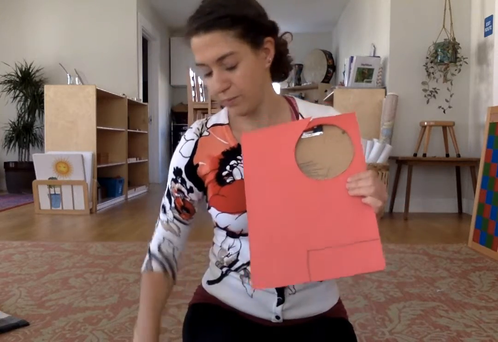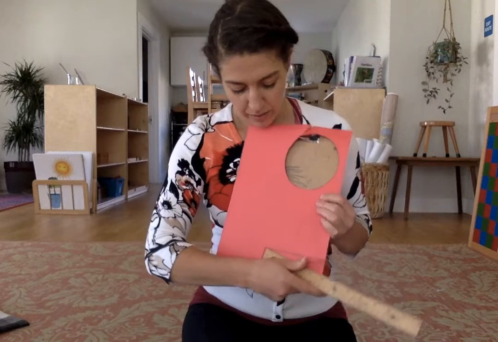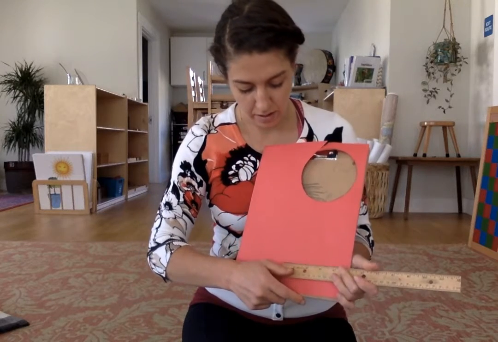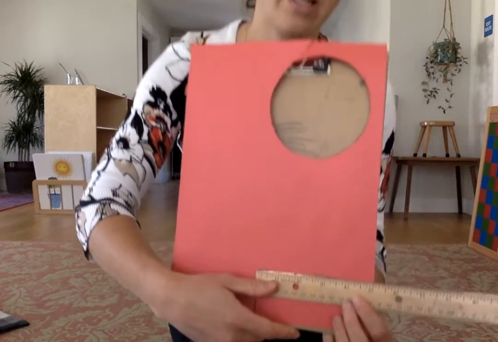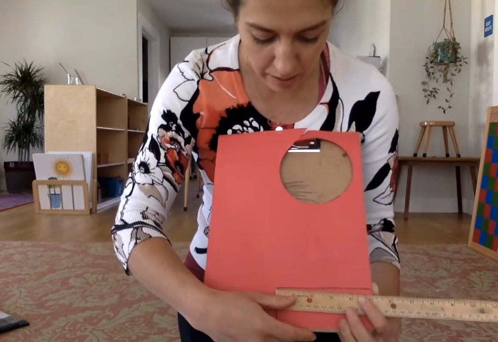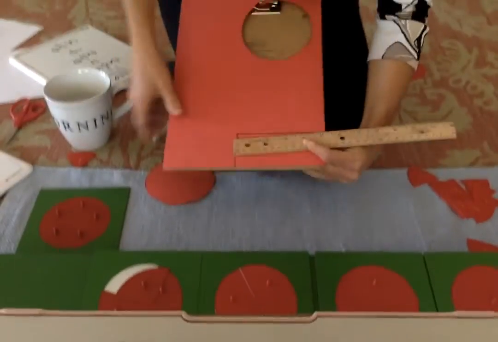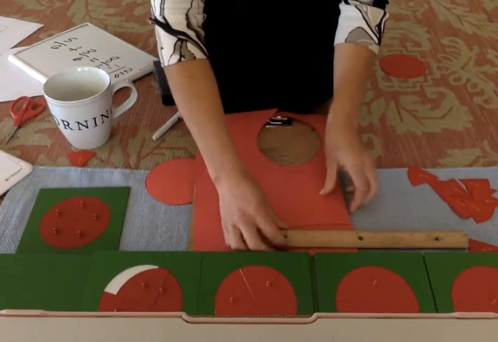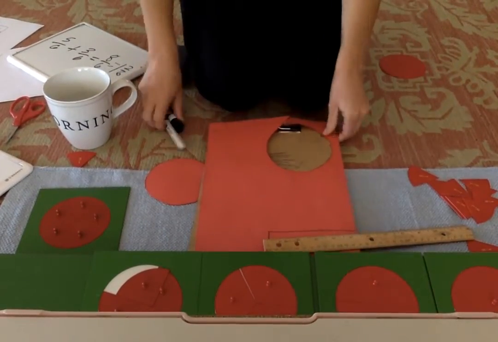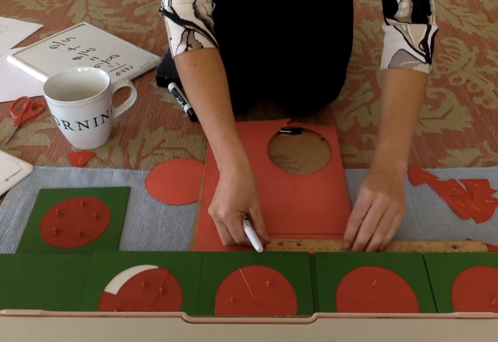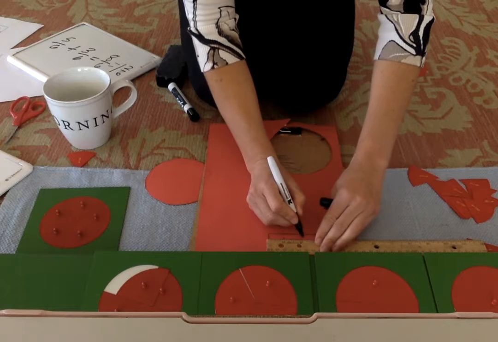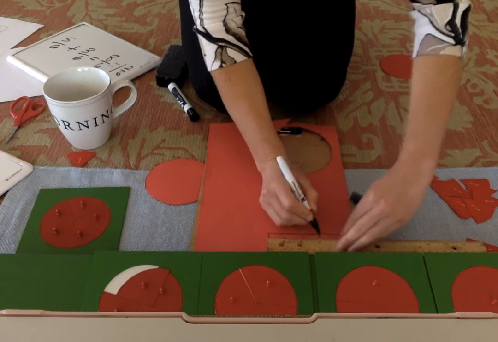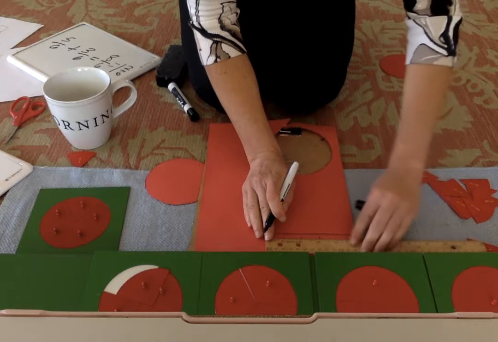I used a ruler, and my rectangle is 5 inches. Okay, so I can divide this into fifths by making a little mark for each inch, right? If it's going to be divided into equal pieces and it's 5 inches, then at each inch I am putting a mark.